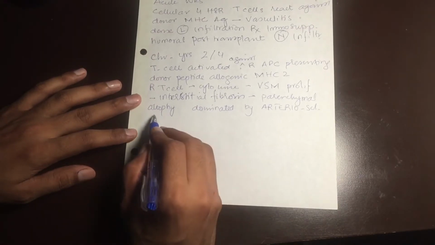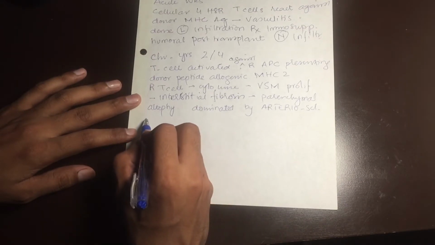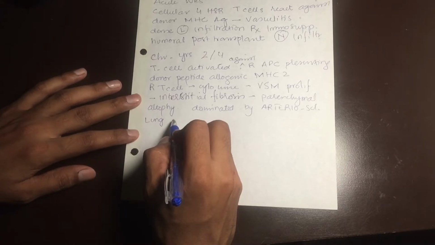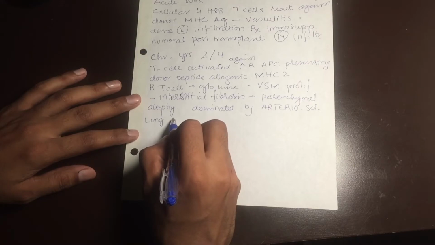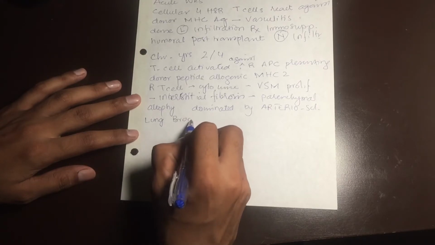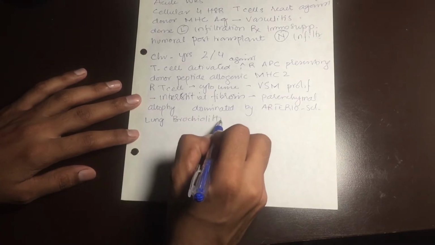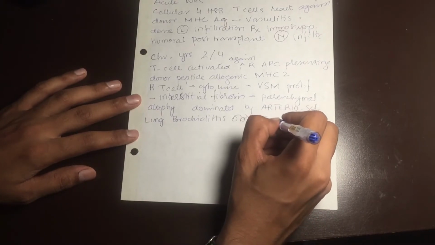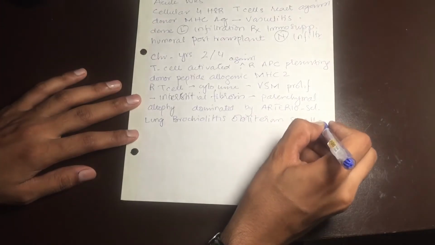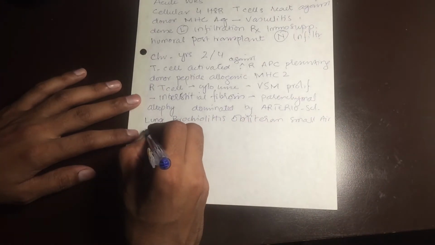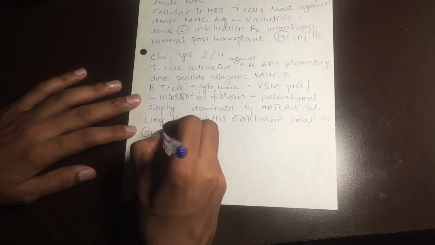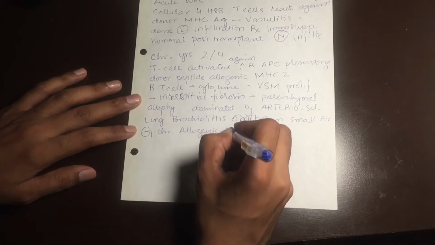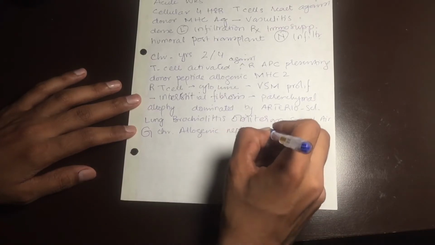Then we have organ specific destruction. When we have lungs, the organ specific destruction is bronchiolitis obliterans of the small vessels, small airways. In kidney we have chronic allogenic nephropathy.